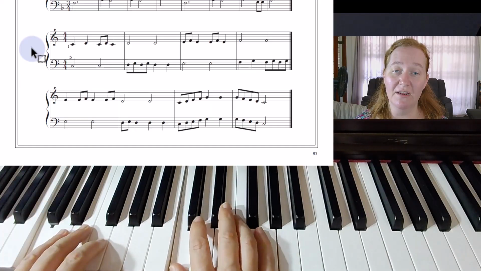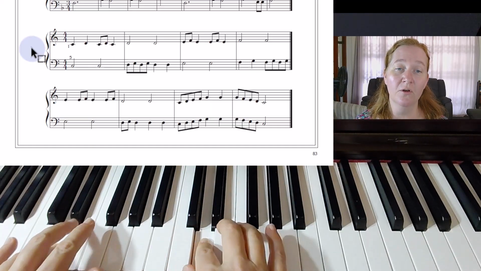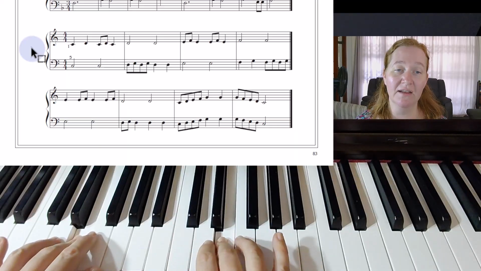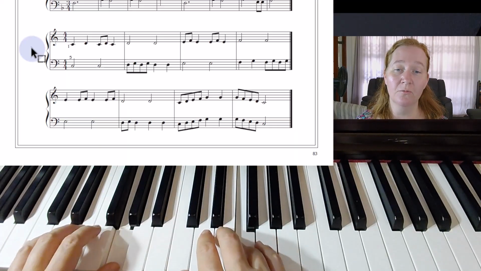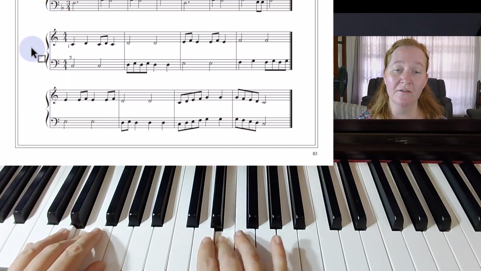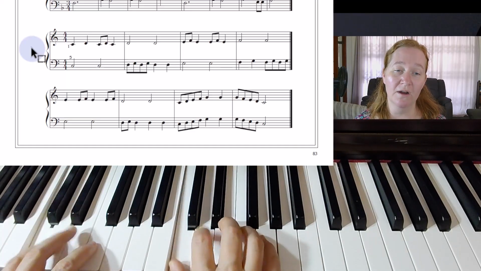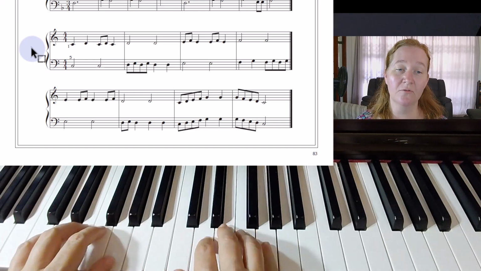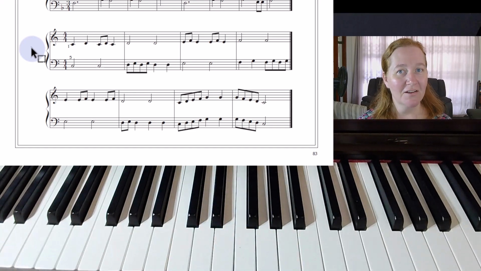1, 2, 3, and 4. 1, 2, 3, 4. 1, 2, 3, and 4. 1, 2, 3, 4. 1, 2, and 3, 4, and 1, 2, 3, 4. 1 and 2 and 3, 4.